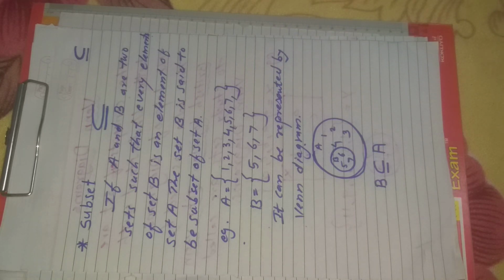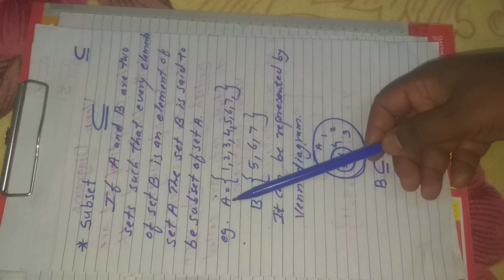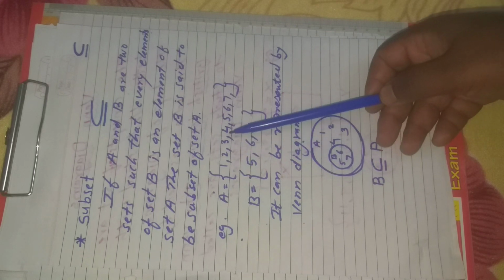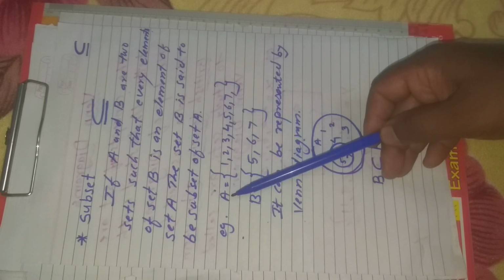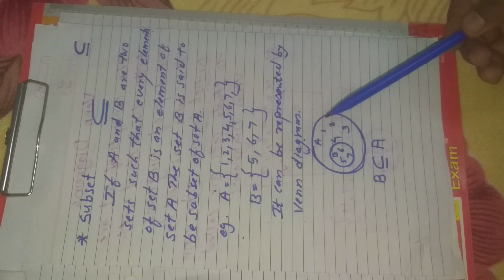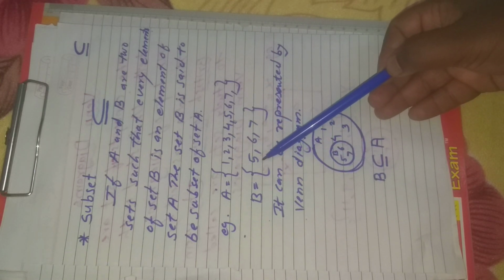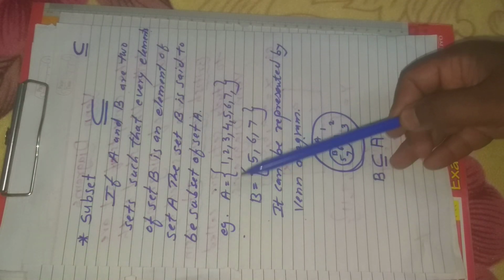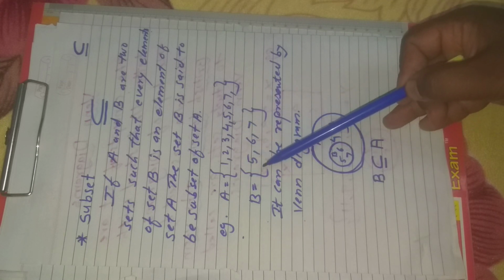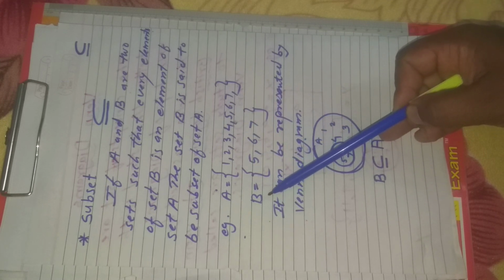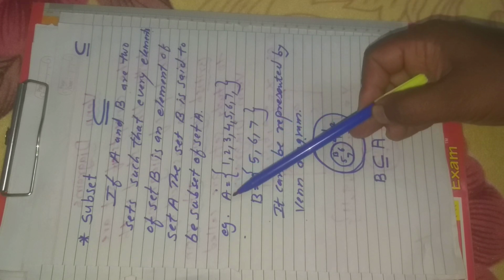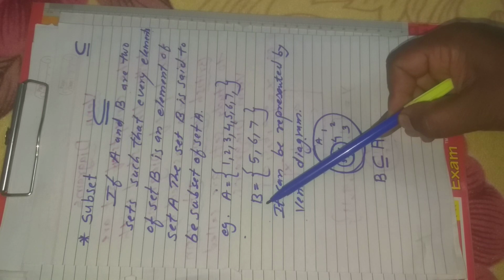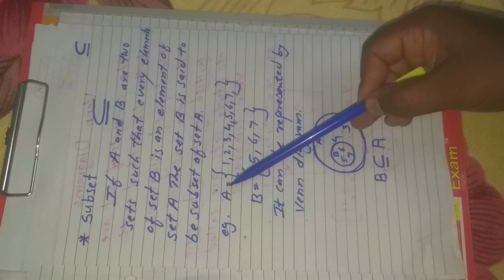Now dear students, we have to understand properly the meaning of subset. Two sets are given here. One is a bigger set. Set A contains the elements 1, 2, 3, 4, 5, 6, 7, and inside set B the elements 5, 6 and 7 are written. Keep in mind that all elements of set B are present inside set A. That means set B is a subset of set A.